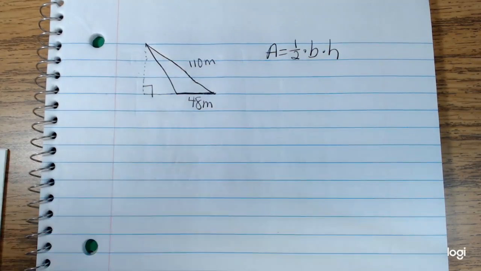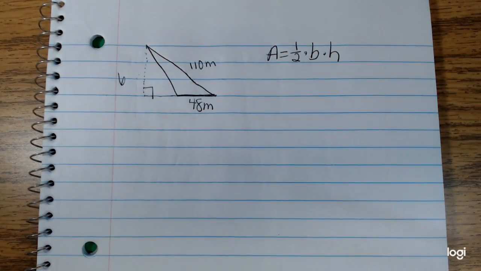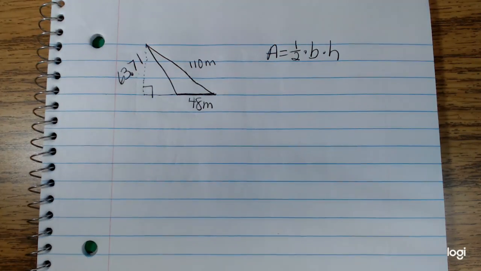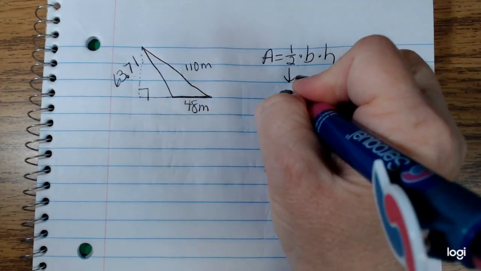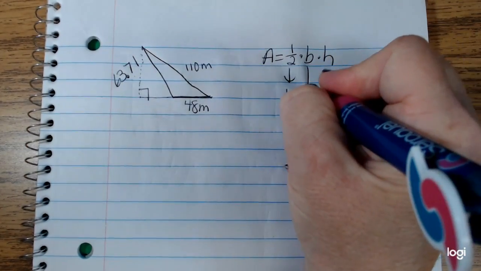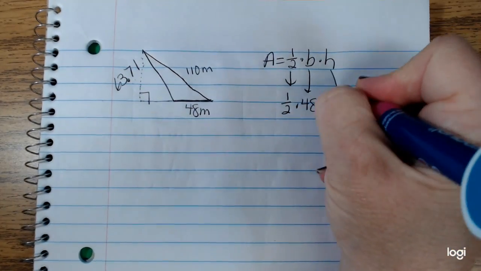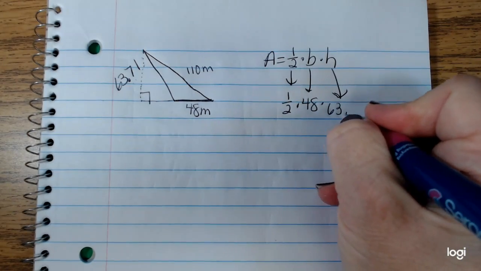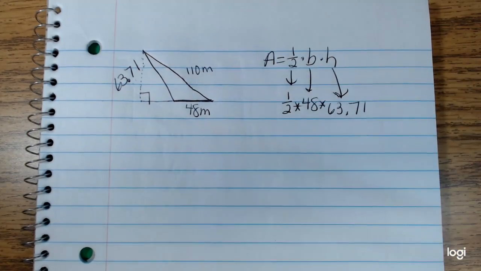Now I'm going to tell you what the height is. The height of this triangle is 63 and 71/100. All right. Ooh, decimals. Boy, Mrs. Hawk's making it challenging today. So let's substitute in here. We have here 1/2 times the base. The base is 48. And the height is going to be 63 and 71/100. So I might have to put some stars here so I know that that's a decimal.